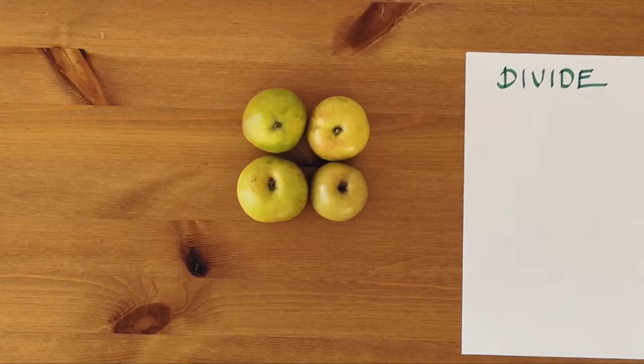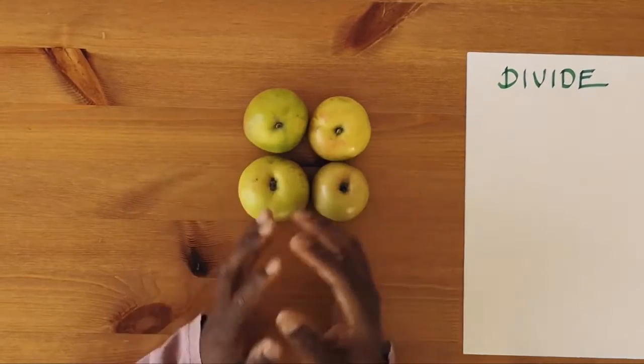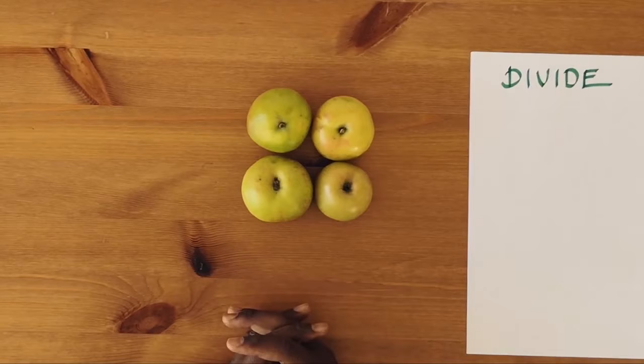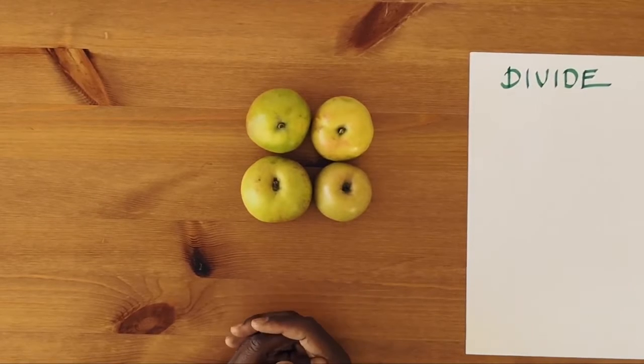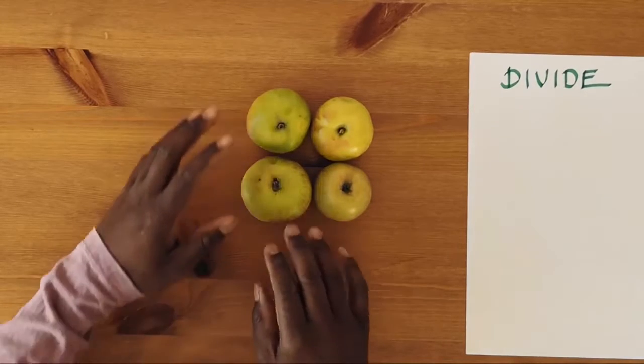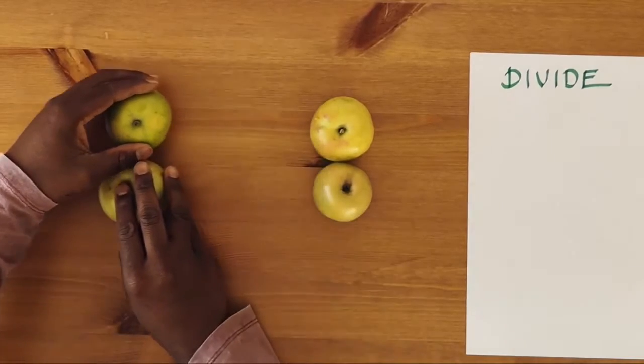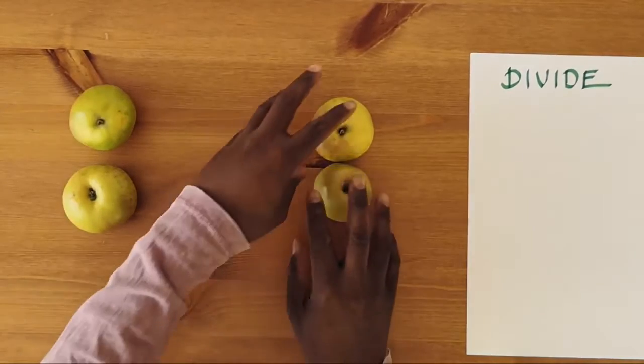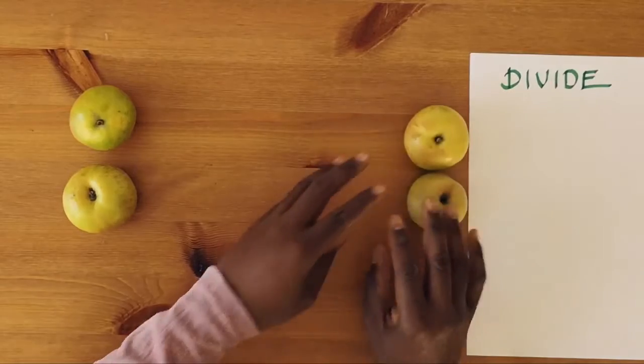How would you go about dividing these apples between you and your friend? So, we're going to put these apples into 2 groups. 2 apples over here for you, and 2 apples over here for your friend.